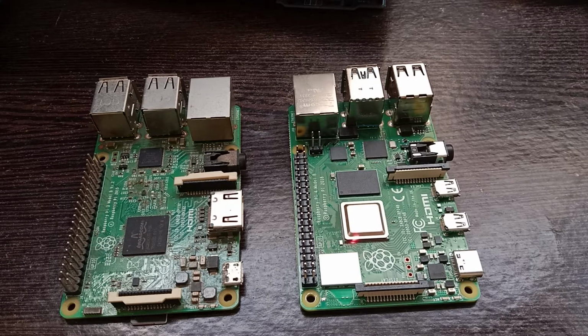Now on the Raspberry Pi 4, we have a 1.5 gigahertz operating frequency processor, which is again a quad-core 64-bit, and it is the BCM2711 chipset. This is an ARM Cortex A72 SoC. So this has A53 and this has A72, which is a major jump.